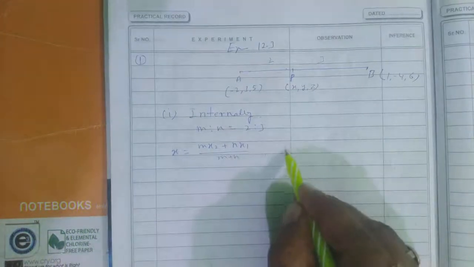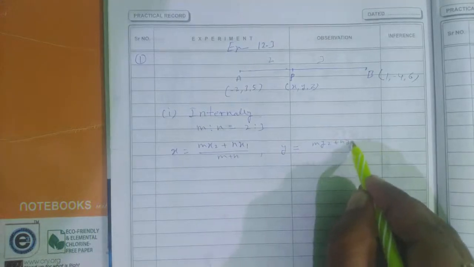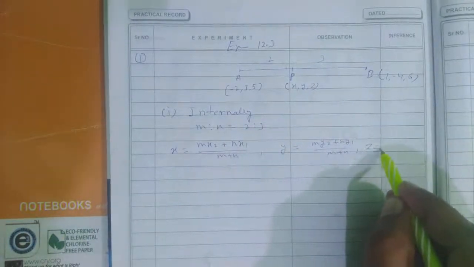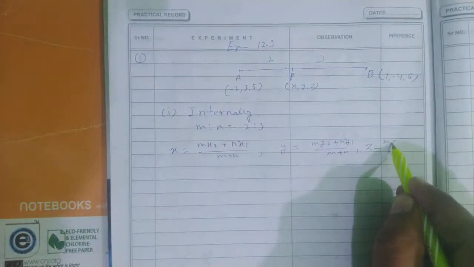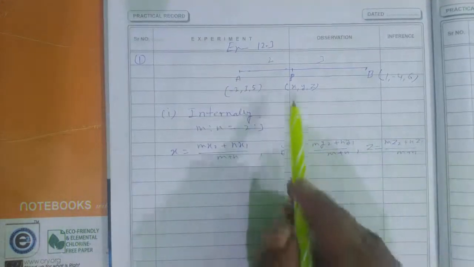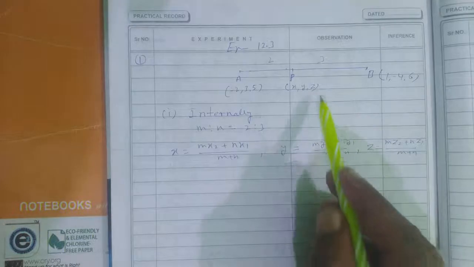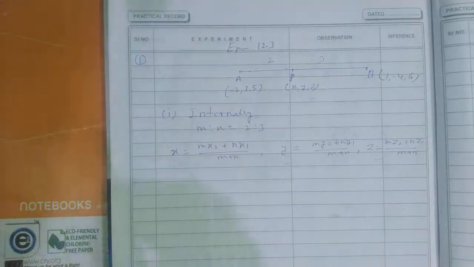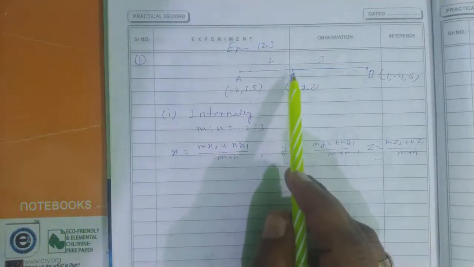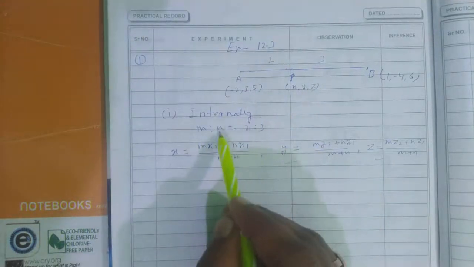Similarly, the value of y is (m y2 plus n y1) upon (m plus n), and the coordinate of z is (m z2 plus n z1) upon (m plus n). So you will find every coordinate of point P one by one, where m is 2 and n is 3.